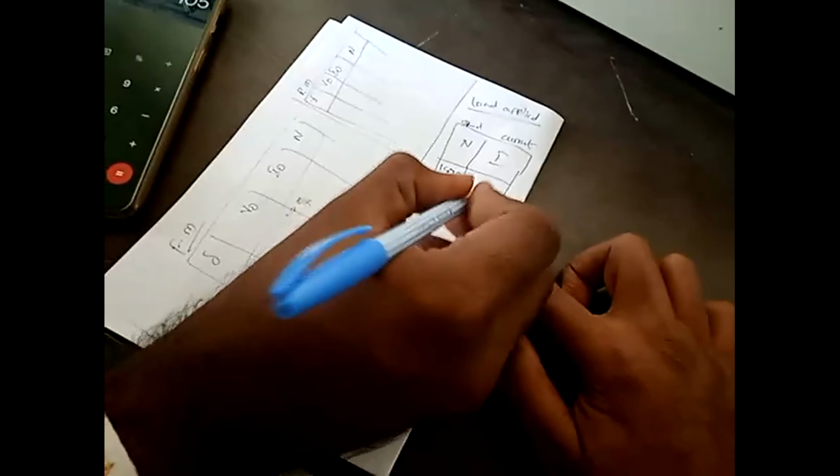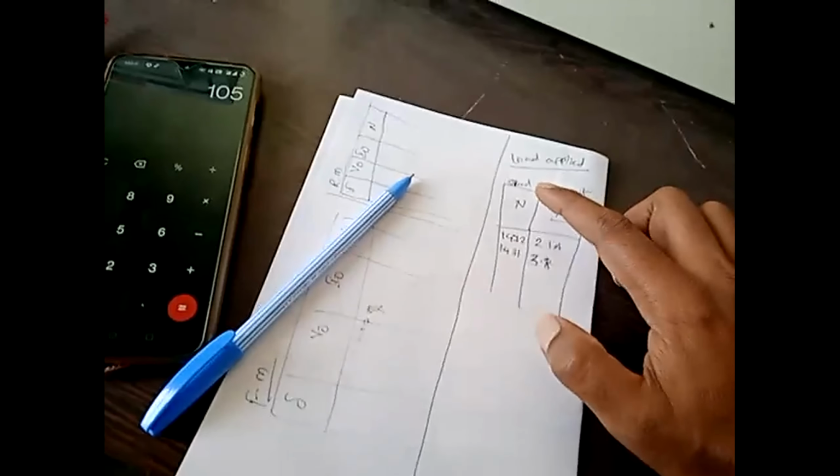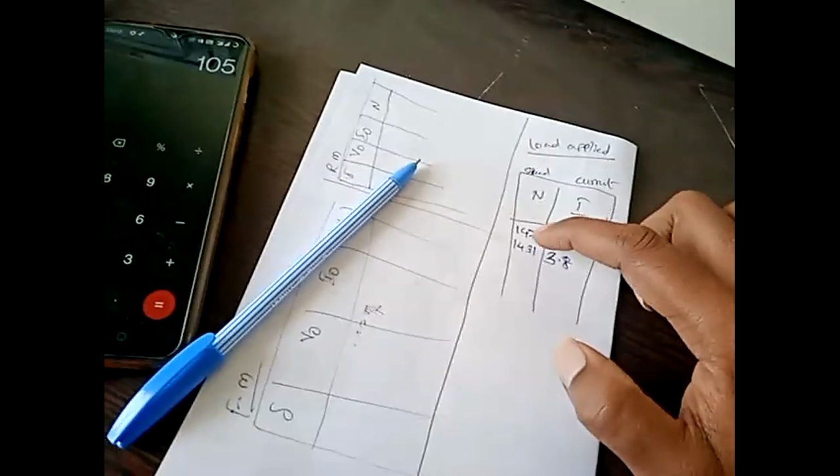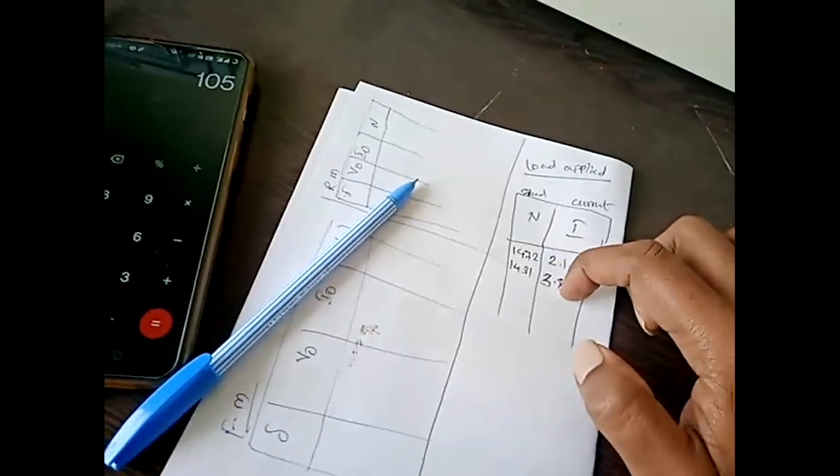So here you can observe 3.8 amperes. You can see here. So obviously, when we apply the load, the speed will decrease and the current will increase.